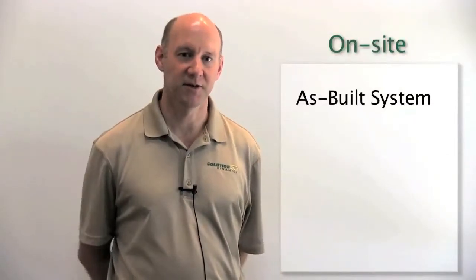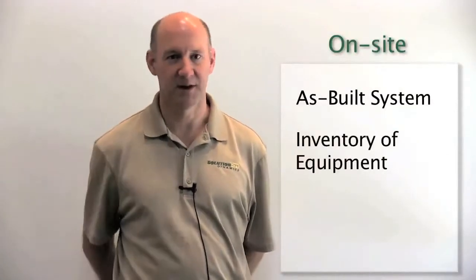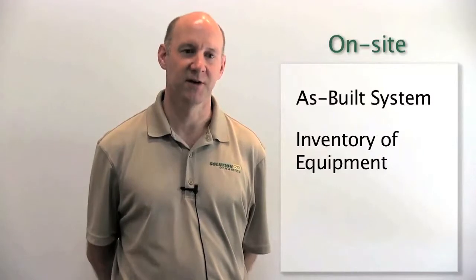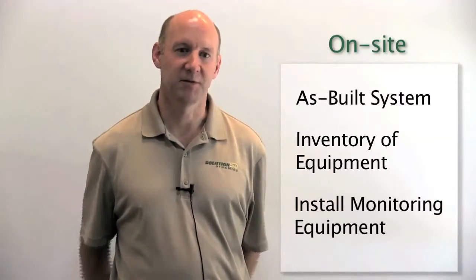But basically what we'll do is we'll come on site, we'll as-built the system, as well as get a good inventory of all the equipment that's there, nameplate, model numbers, things of that nature. We put in monitoring equipment, quite extensive monitoring equipment, to baseline the system and figure out how it's operating. We're going to monitor things like amps, KW, KWH, if it's a power factor project, power factor, pressures, flows, temperatures. We've got a tremendous amount of equipment so we can monitor pretty much anything.